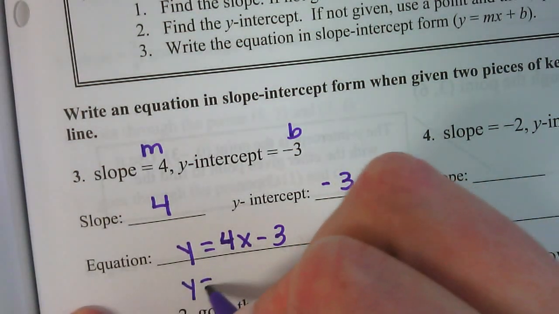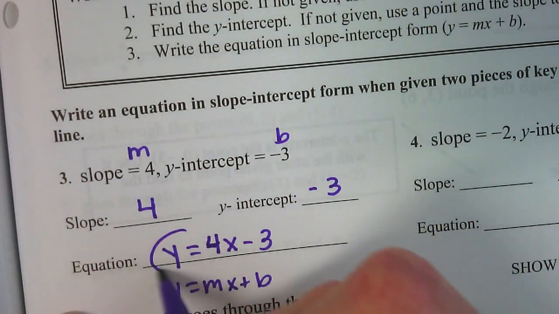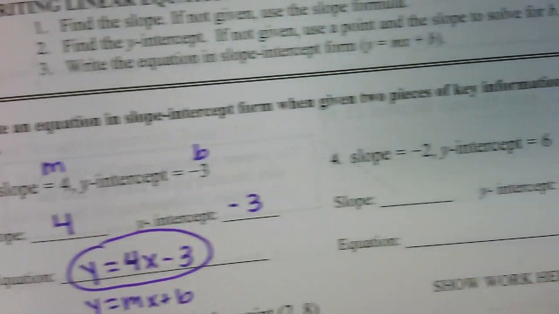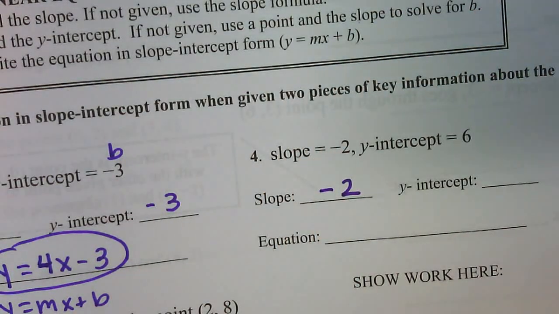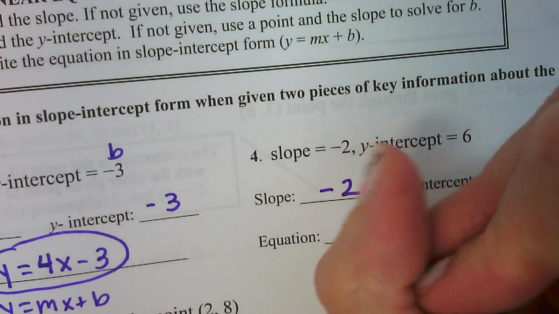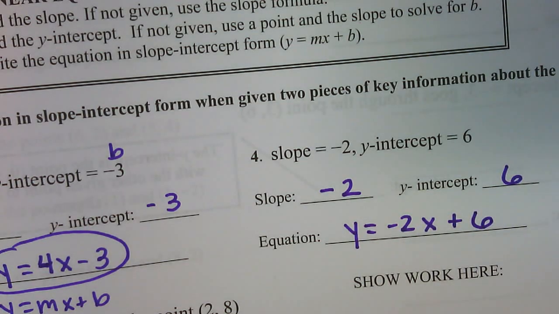Because remember, y = mx + b. So we're just filling in those important values. All right, for the next one, our slope is -2, our y-intercept is 6, so we're filling in our important values: y = -2x + 6.